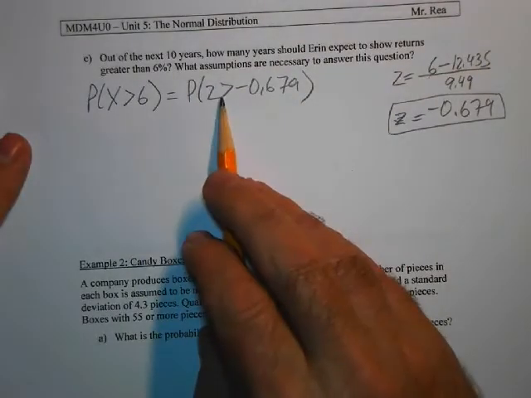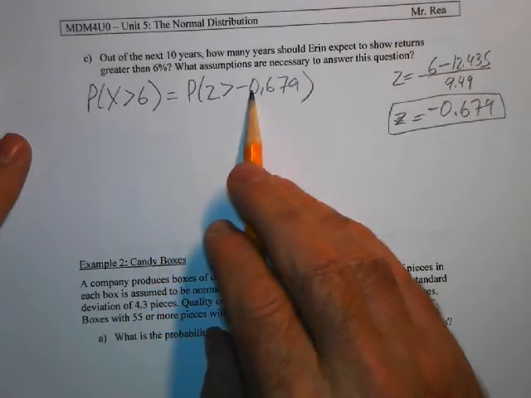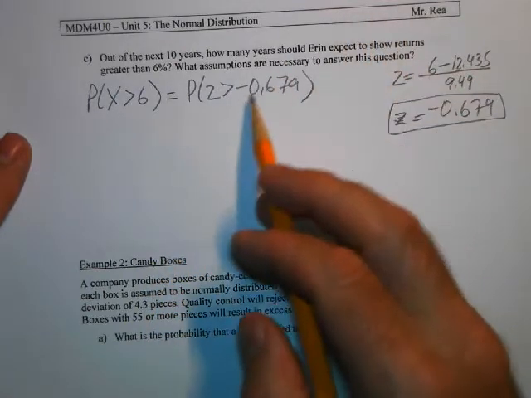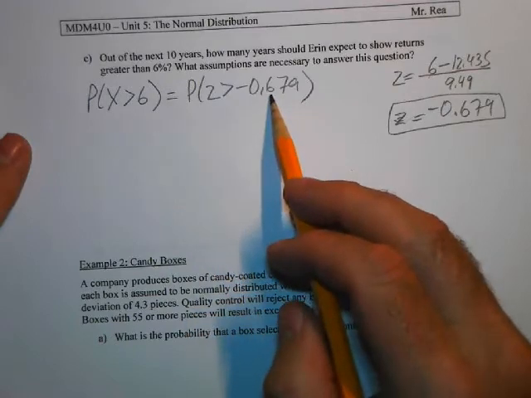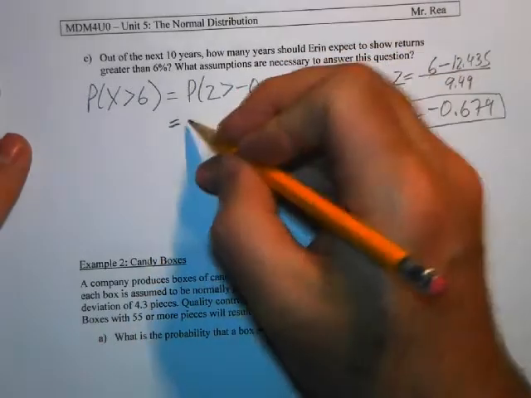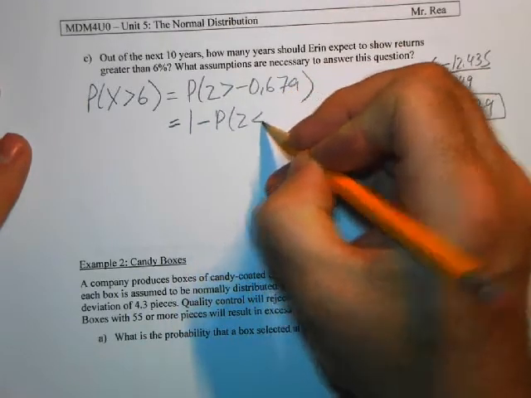Okay, now this time we want the probability z is greater than a value, and remember the table gives us the probability it's less than a value, so we have to do the old 1 minus trick. So 1 minus the probability z is less than that value.